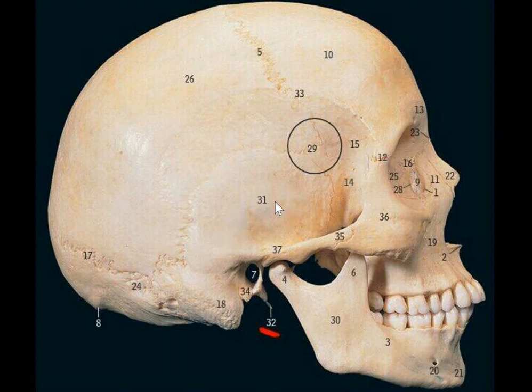Number 31 is the squamous part of the temporal bone. Down here, this spine, which is very important, is the styloid process of the temporal bone. You remember, this is the inferior temporal line, so number 33 is the superior temporal line. Number 34, this part here, is the tympanic part of the temporal bone.